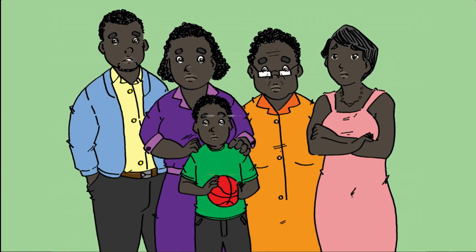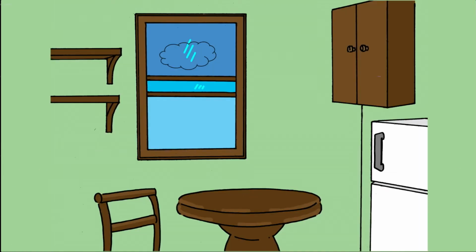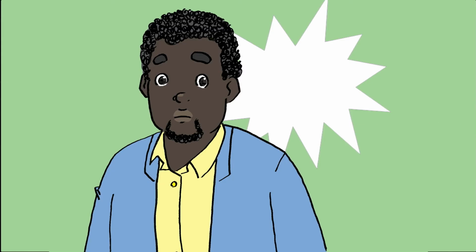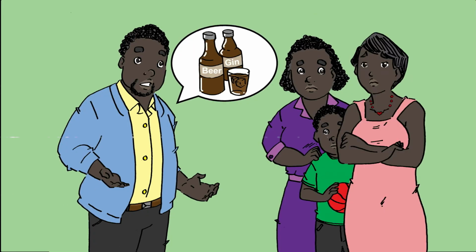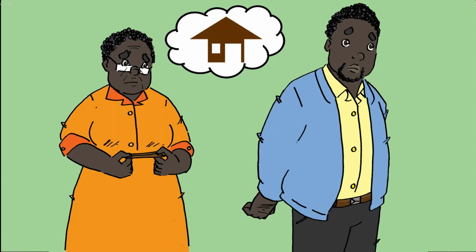Plot: Walter and Ruth Younger, their son Travis, along with Walter's mother Lena and Walter's younger sister Beneatha, live in poverty in a dilapidated two-bedroom apartment on Chicago's South Side. Walter is barely making a living as a limousine driver. Though Ruth is content with their lot, Walter is not, and desperately wishes to become wealthy. His plan is to invest in a liquor store in partnership with Willie and Bobo, his street-smart acquaintances.